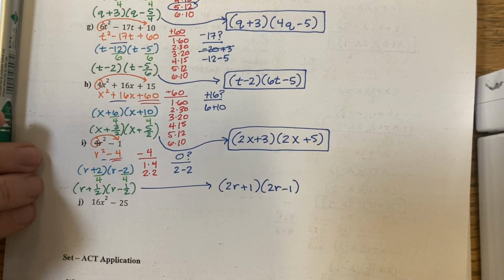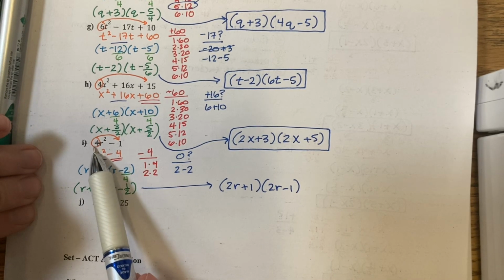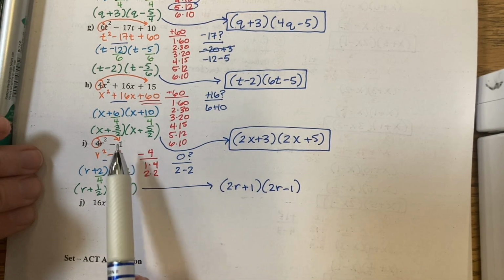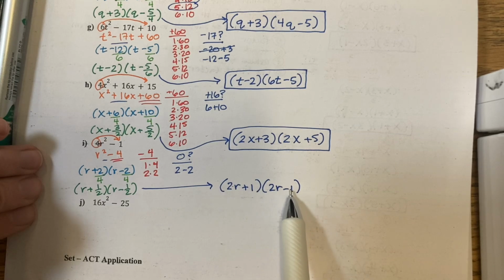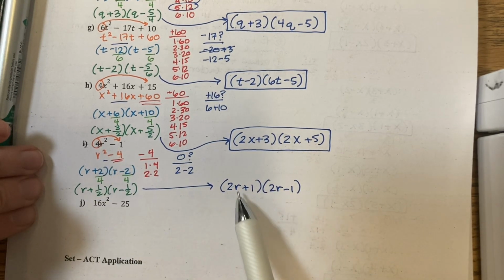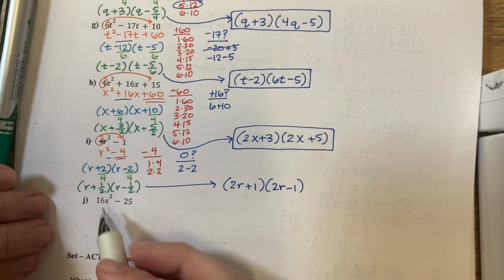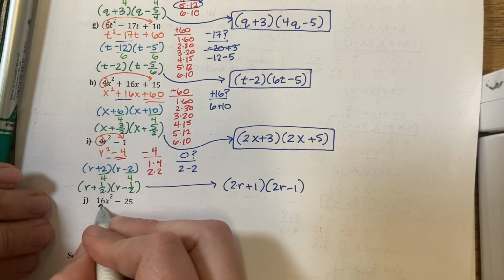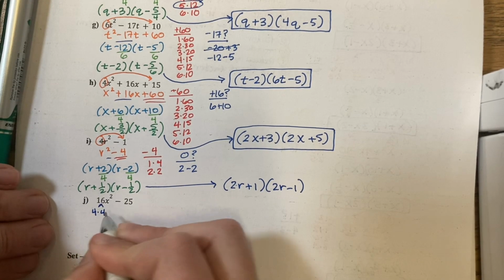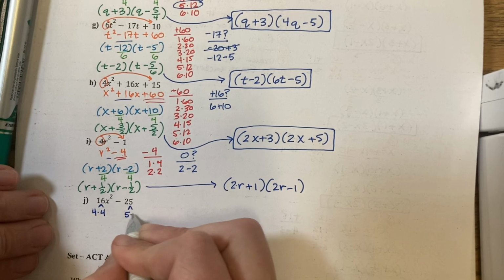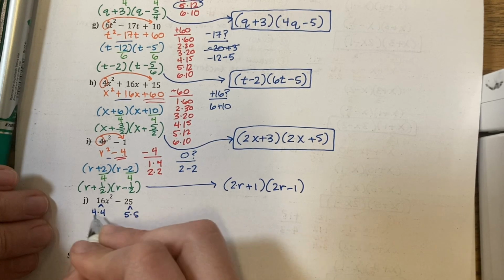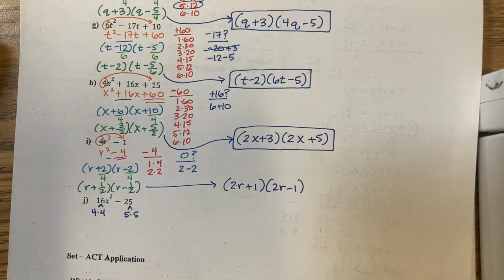Now, if you notice, 4 is 2 times 2, 1 is 1 times 1, and to get no middle term, we do a plus and a minus. If I shortcut this one, 16 is 4 times 4, 25 is 5 times 5. They have to be the same number, they have to be a perfect square.